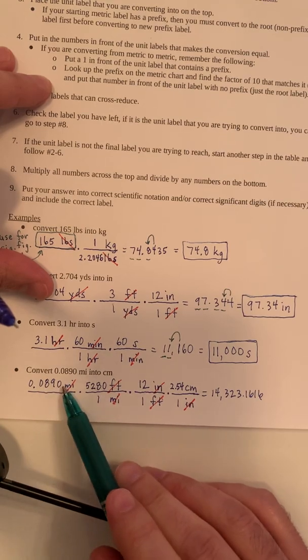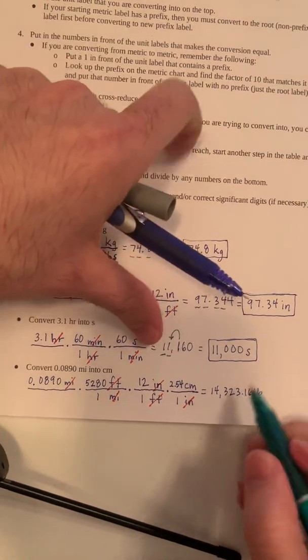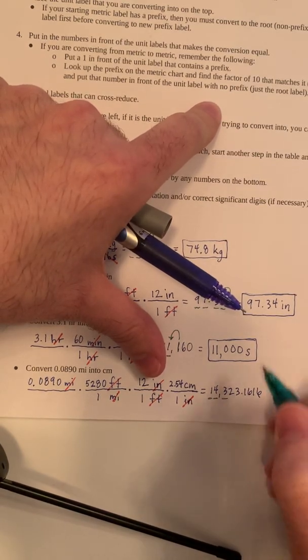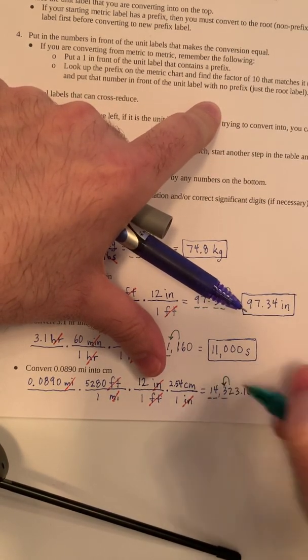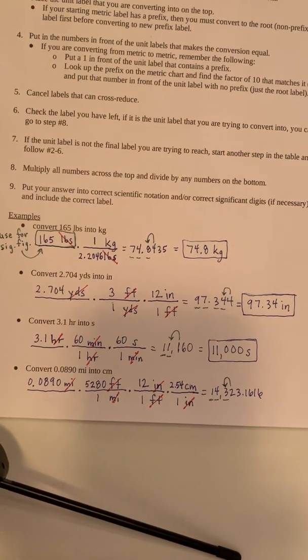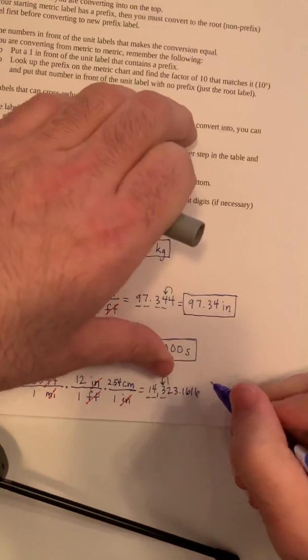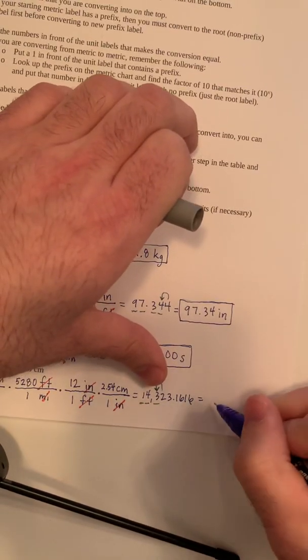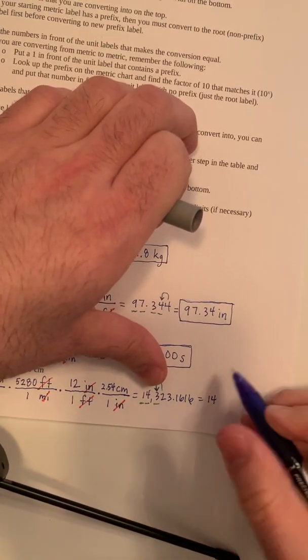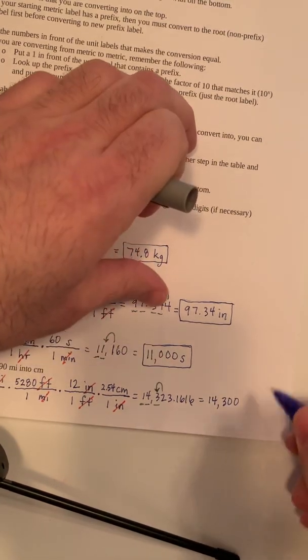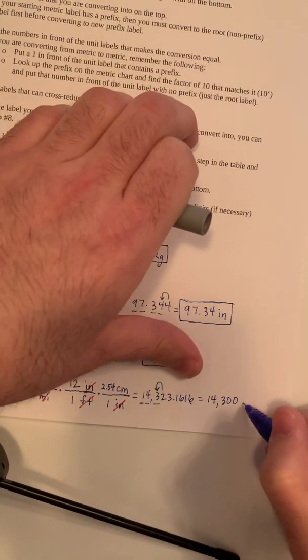So there are 3 significant figures here. So over here we need 3, so it's going to be the 1, the 4, and the 3. We look here, the 2 does not round that up. I haven't had any that have rounded up yet. So this becomes 14,300. And our label that we're left with, centimeters.